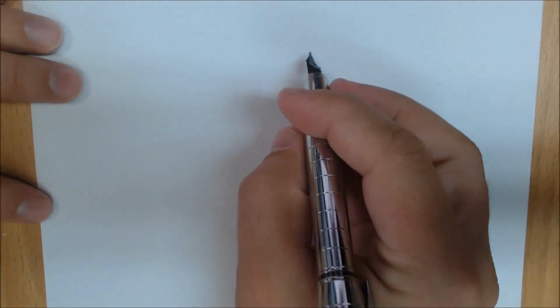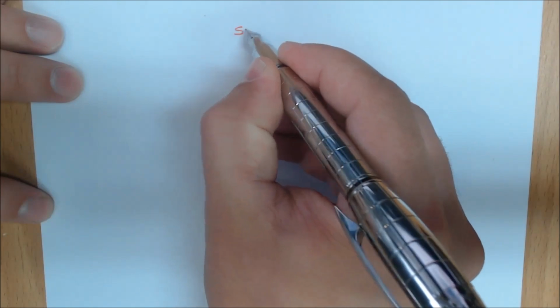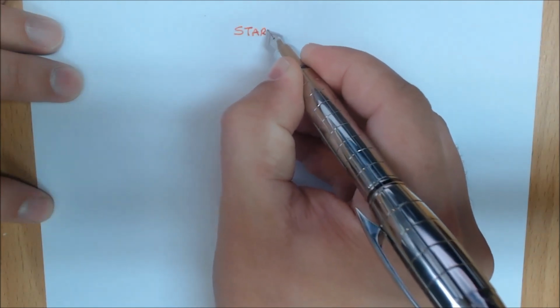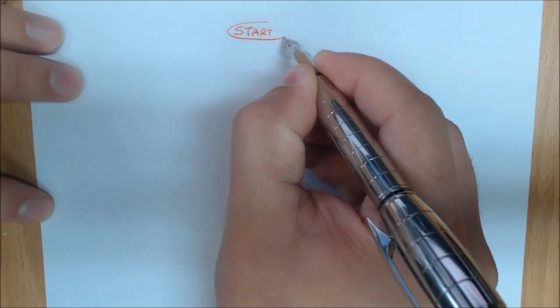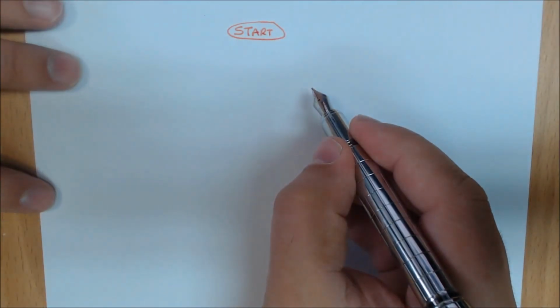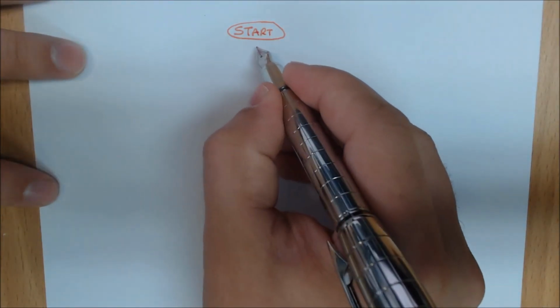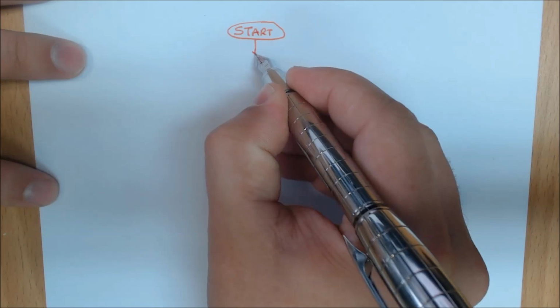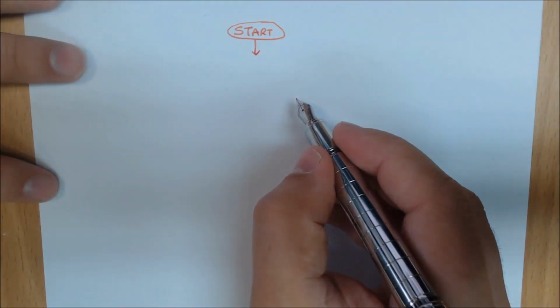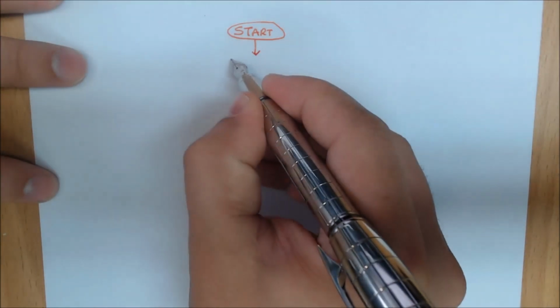Okay, let's draw the flow diagram for this now. Well, flow diagrams, we need to start somewhere. So we always have our start condition, which is essentially when the microcontroller is turned on or the reset button on the Arduino has been pressed. From there we need to set up our inputs and outputs.